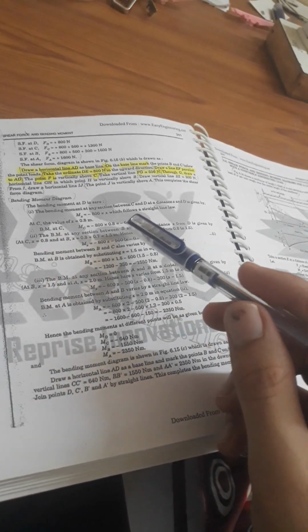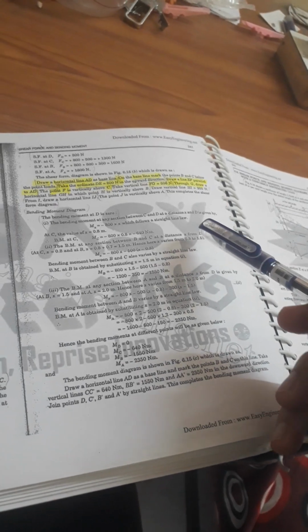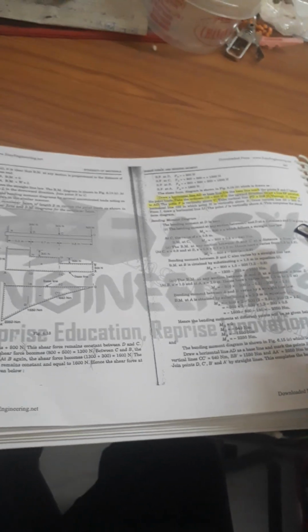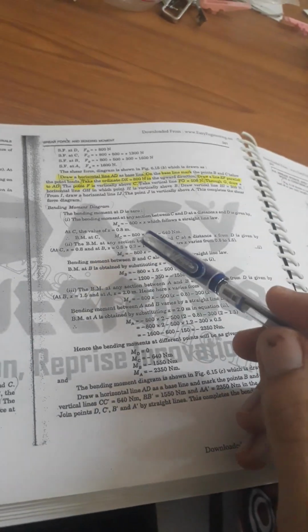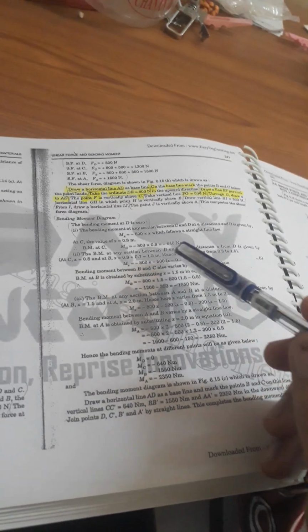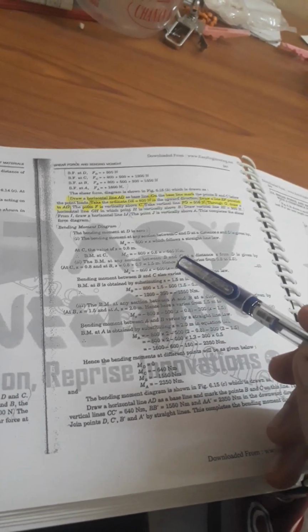The bending moment at any section between B and C at a distance X from D is given by Mx equal to minus 800X minus 500 into (X minus 0.8).